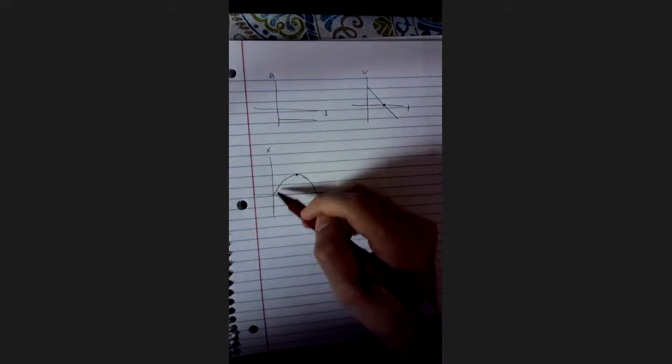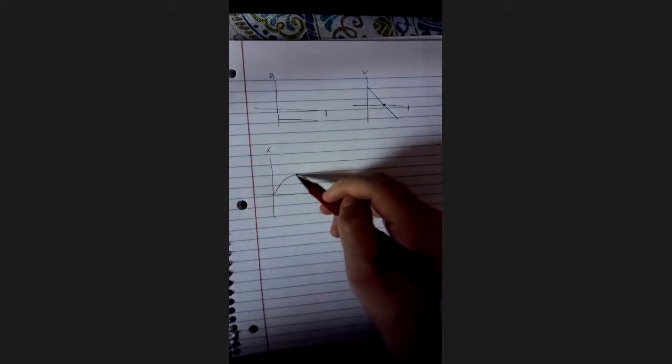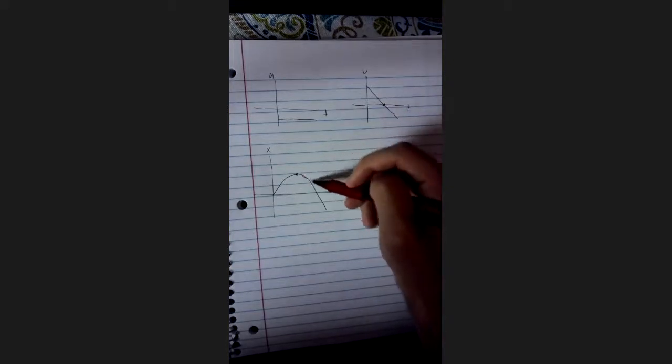Okay, so this could be something like you threw a ball up in the air. So the ball keeps going up, up, up, up, up. It stops at this point, and its velocity is 0 at this point. Then it starts falling down, and its velocity starts to become negative. But the whole time it's in the air, its acceleration would be the acceleration due to gravity. So negative 9.81.